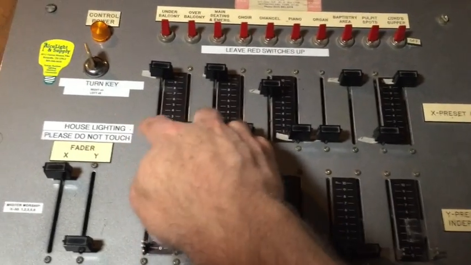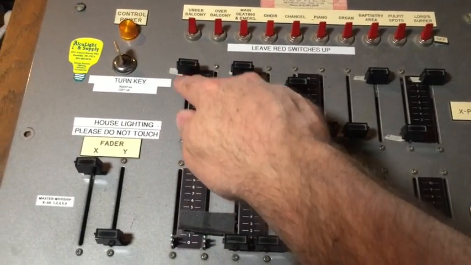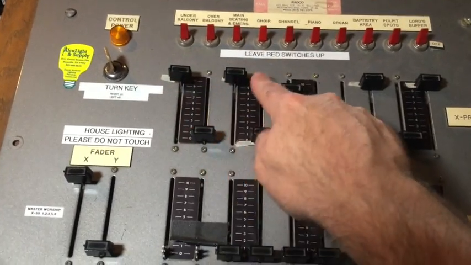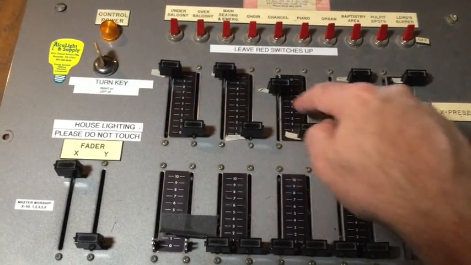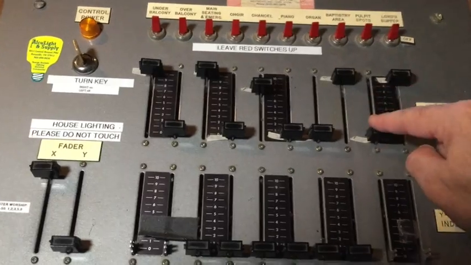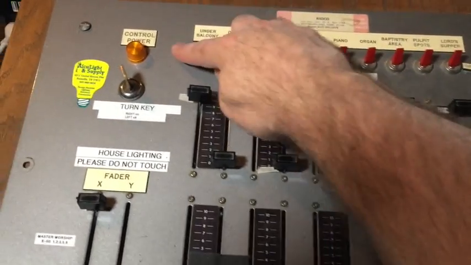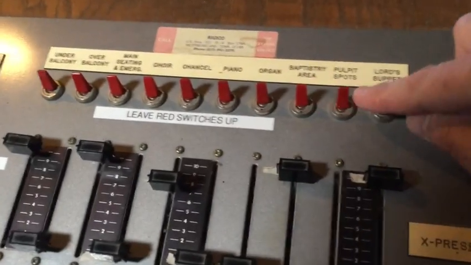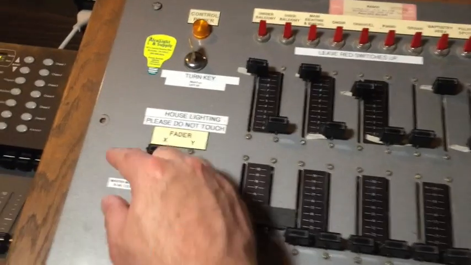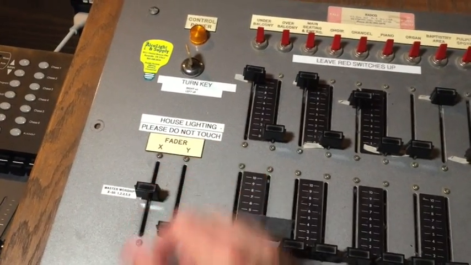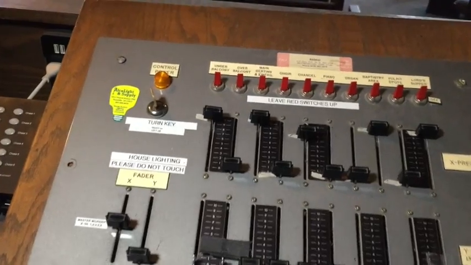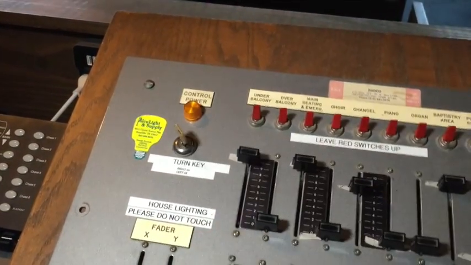The next thing you need to do is look at these faders and make sure that they're up in the positions where the little piece of tape is. That's where we set them for worship. And then make sure that all of these switches up top are flipped up. And sometimes during worship, we keep that at about 50%. When you're done, turn the key to the left.